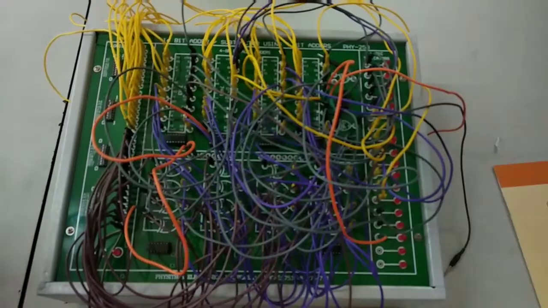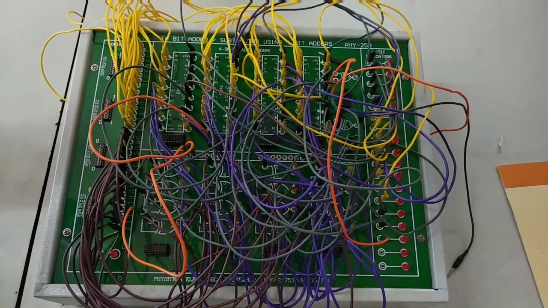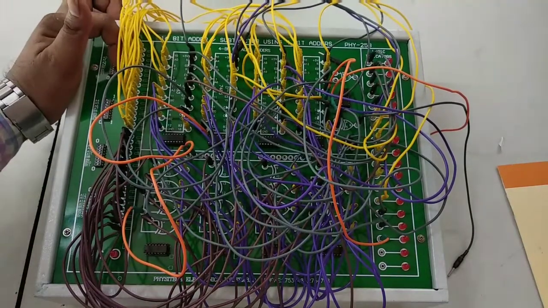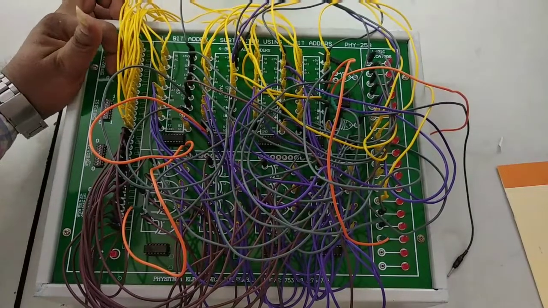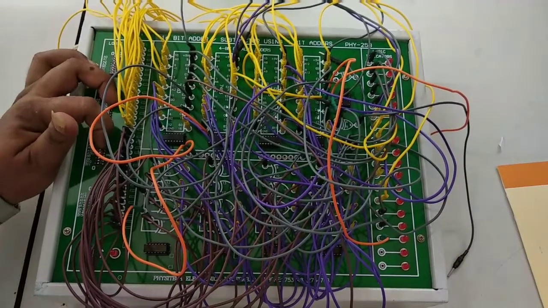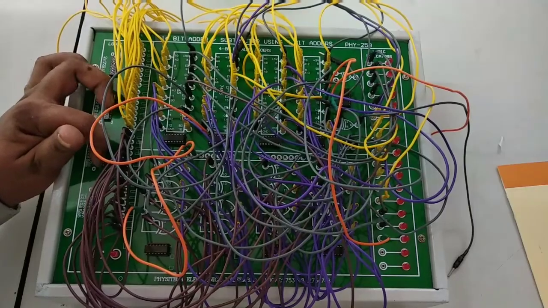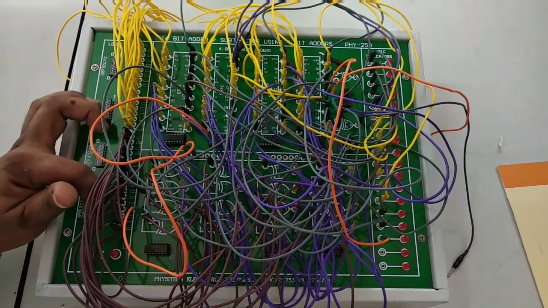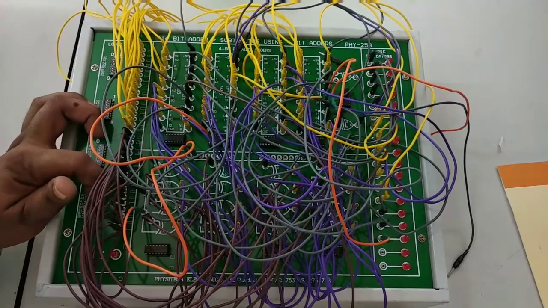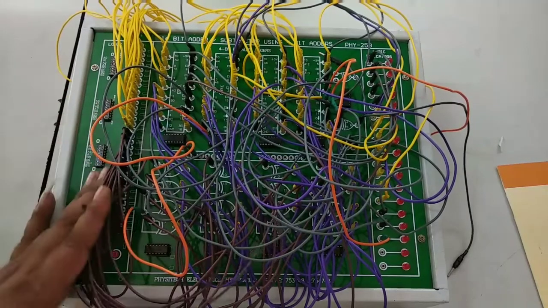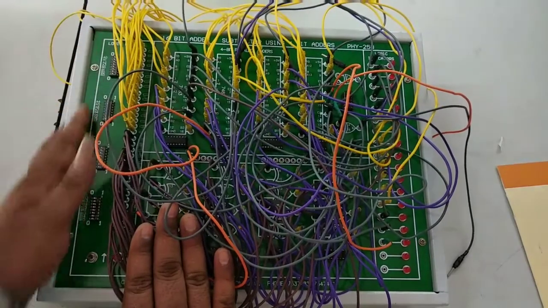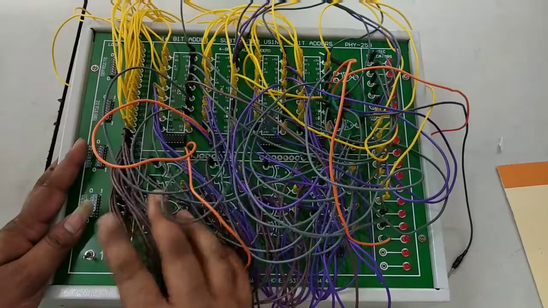Now switch on your power source. Before you switch on your power source, keep all logic outputs at 0. By setting all switches to 0, now switch on your power source.